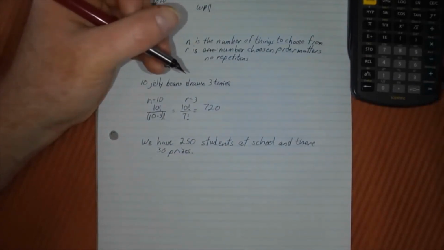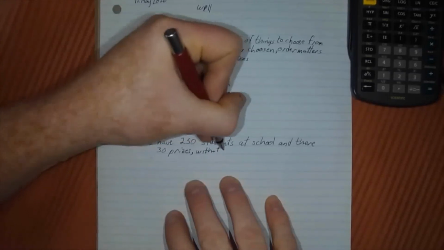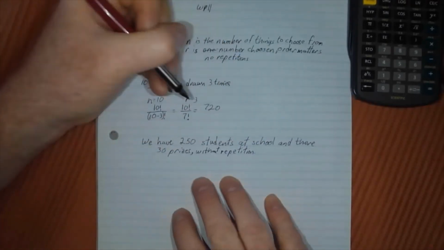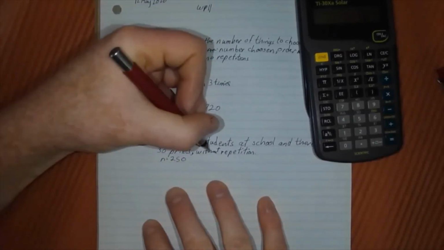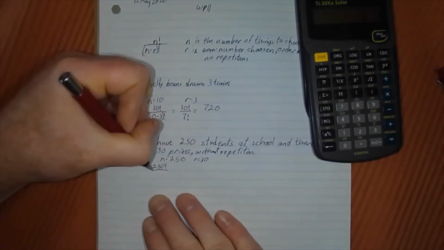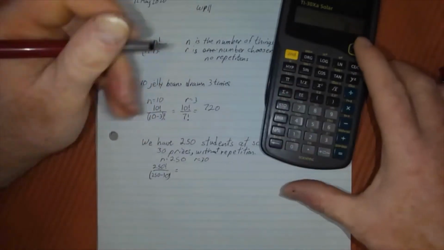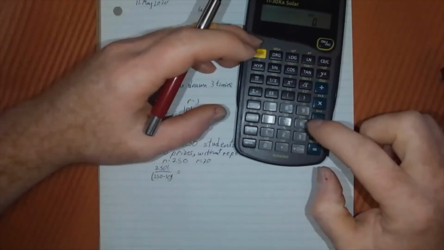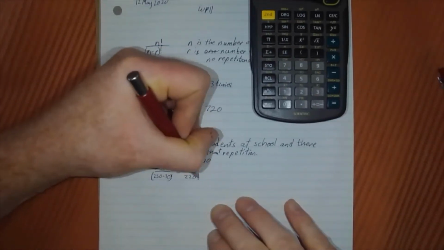How many different combinations of students without repetition? Well, n is 250, r is 30. So we have 250 factorial over 250 minus 30 factorial. How many different combinations could I get? So let me write this next step. 250 factorial over 220 factorial.